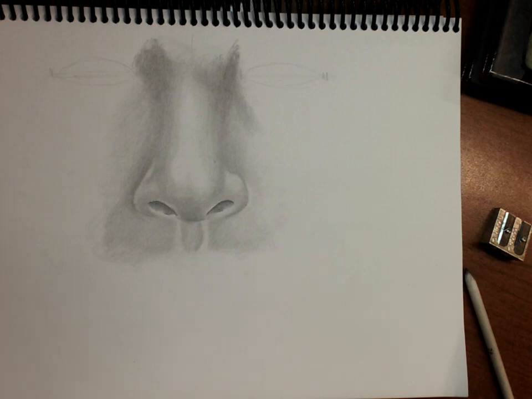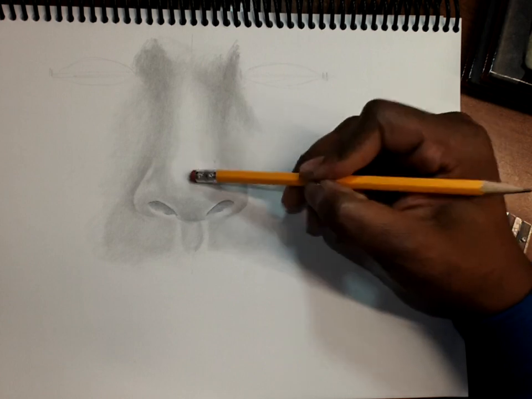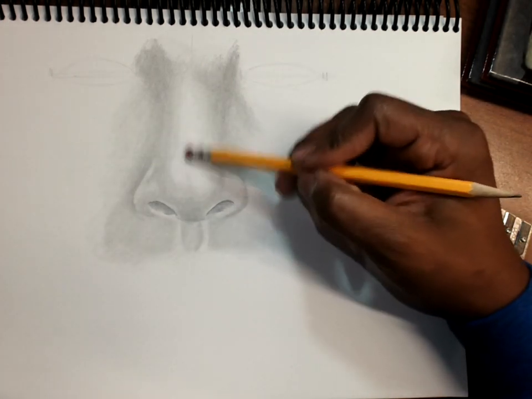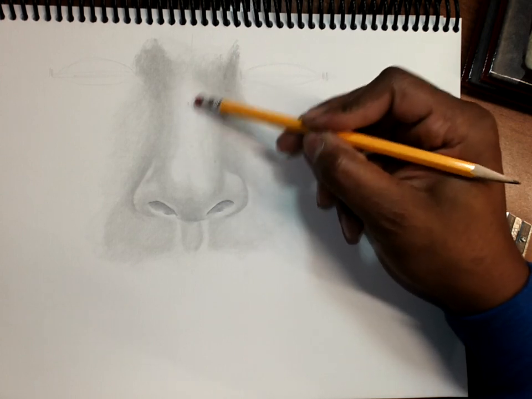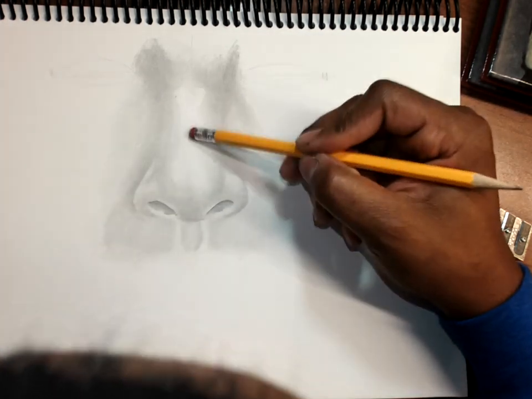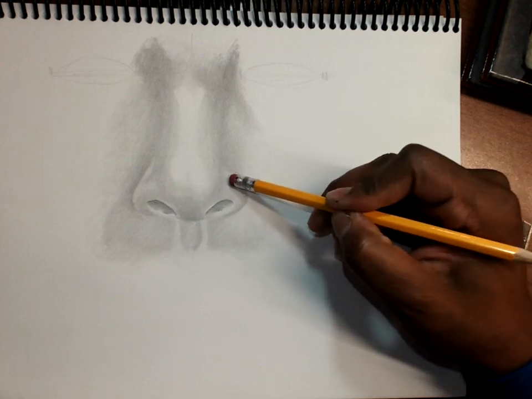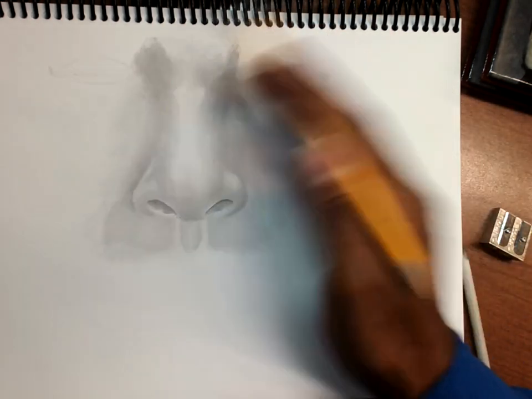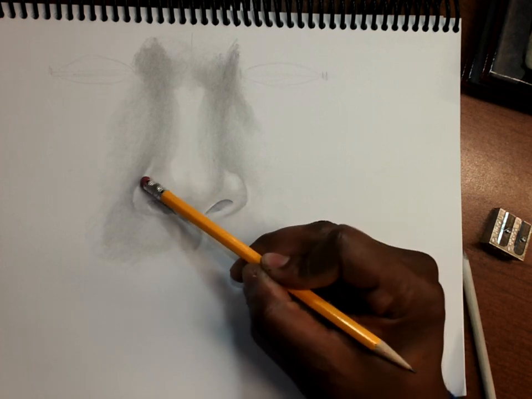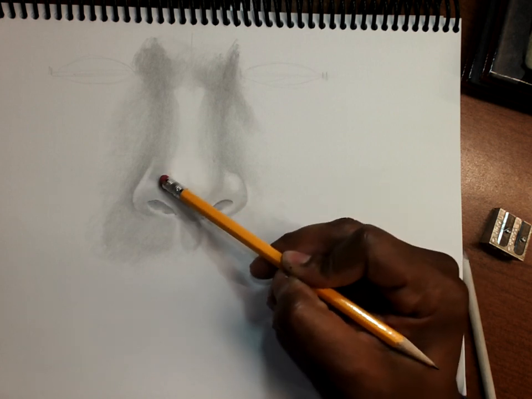Alright, let's come back with my eraser. Let's pull out some highlights, and that'll be pretty much the end. So now I'm just kind of looking for the highlight areas. If there are some areas that the light seems to hit pretty strongly, some edges that need to be sharpened up, this is where you can do that using your eraser.